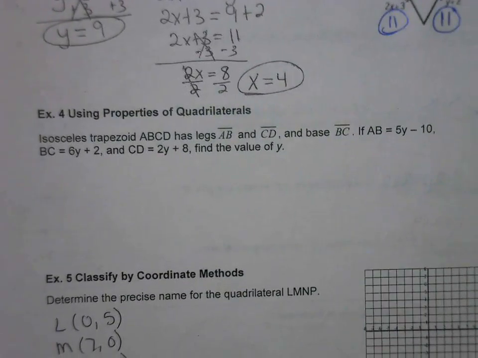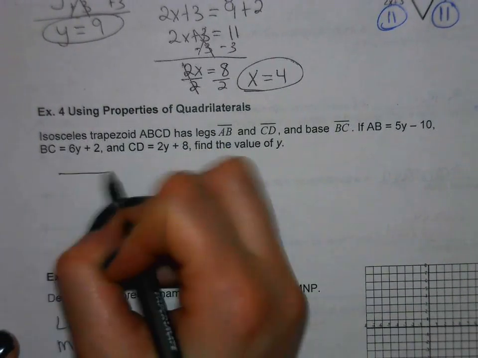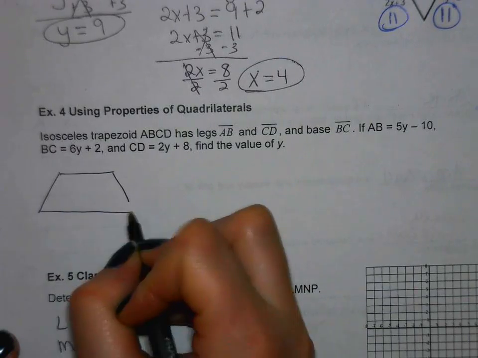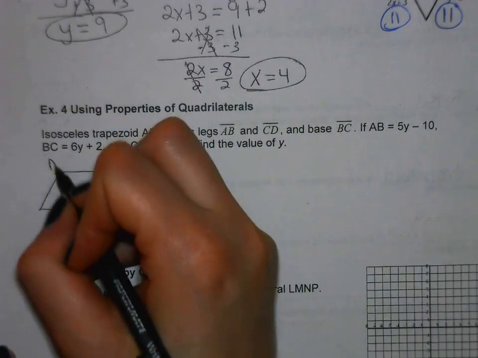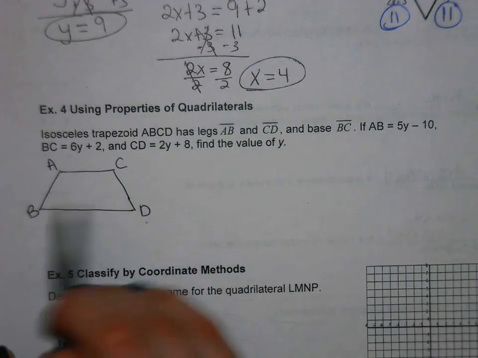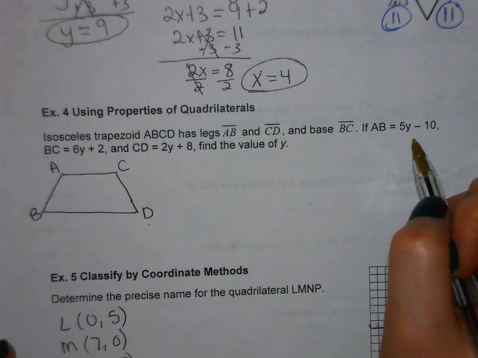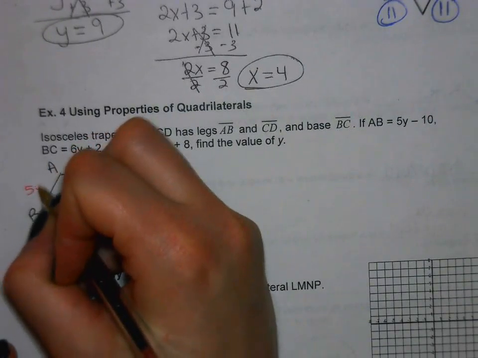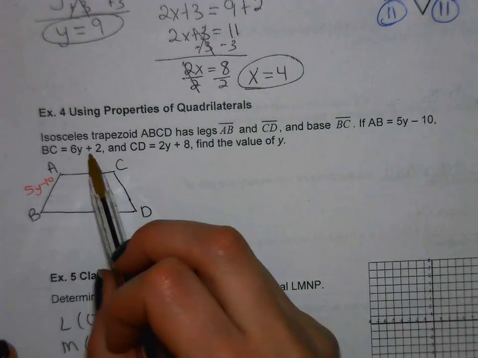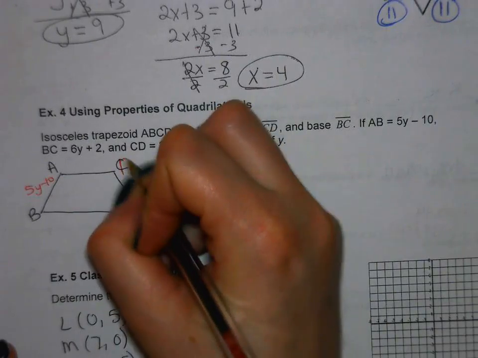Alright, example 4. Isosceles trapezoid, so the isosceles trapezoid means our two legs are congruent, and it has A, B, C, D. So we have legs AB and CD. So if we draw a sketch of our isosceles trapezoid, leg AB, we have a leg CD. So AC and BD are bases. We know that AB is 5y minus 10. BC is 6. Oops, sorry, this should be C, and this is D.